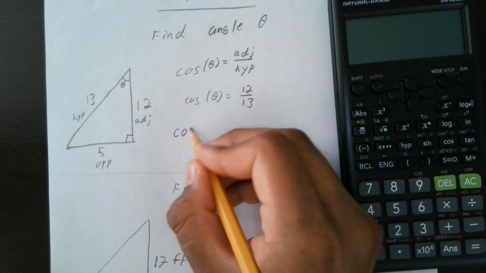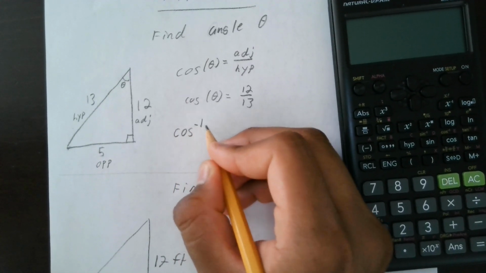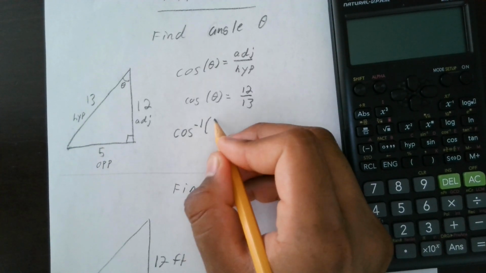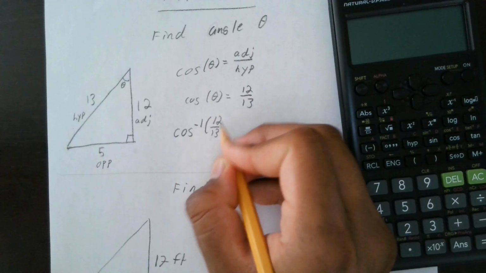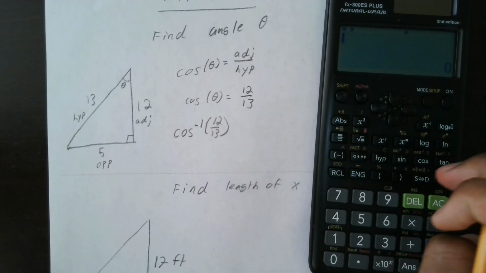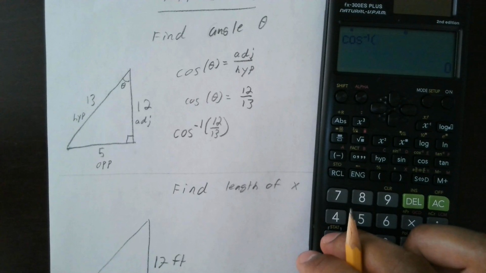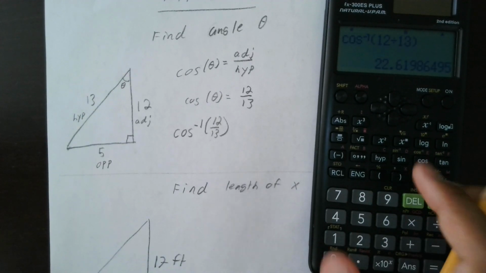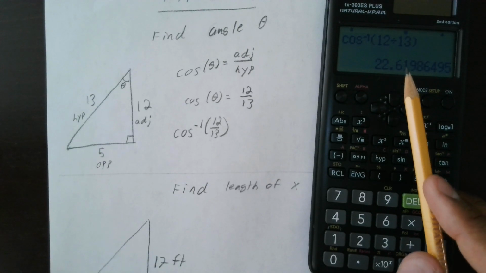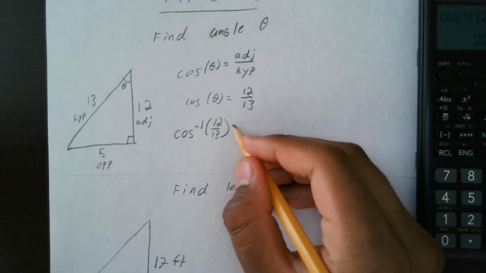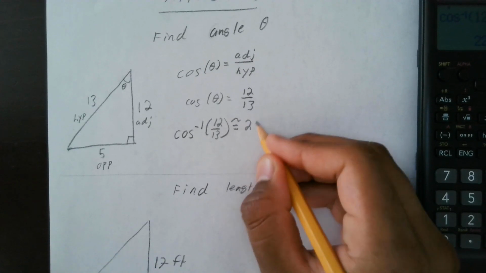You use the inverse trig function. Cosine, inverse cosine of 12 over 13. Bring that up on the calculator. Inverse cosine 12 over 13 is, rounded to 2 decimal places, approximately 22.62 degrees.